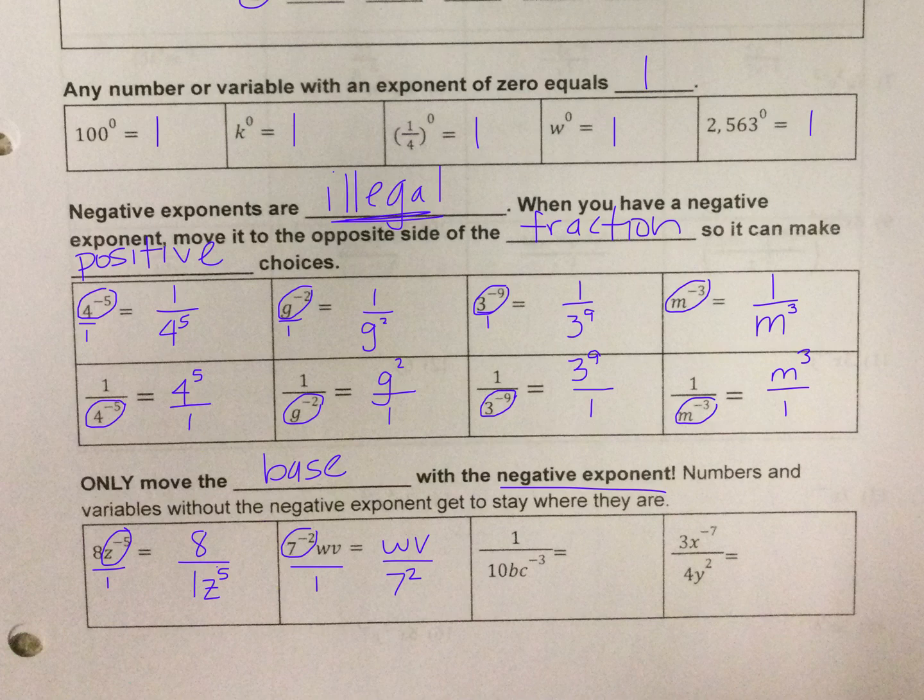All right? The illegal part in this next one is C to the negative 3rd power. So I'm going to copy the 1 and the 10B. I just copy them down, and now the C has got to change. It's going to go C to the 3rd. The only illegal part in this one is X to the negative 7th power. So I'm going to write the 3 down. I'm going to write the 4y squared down. Now I'm going to take that X and move it to the bottom and make the exponent positive.